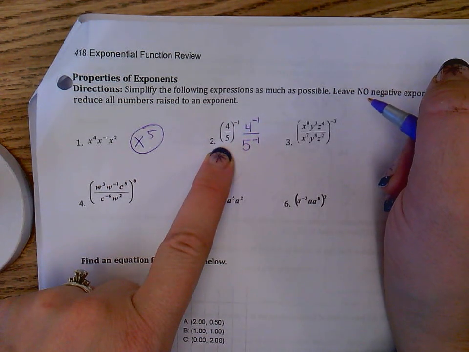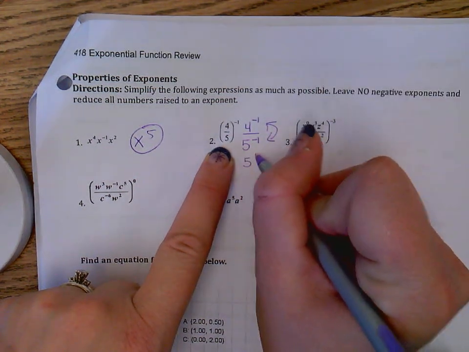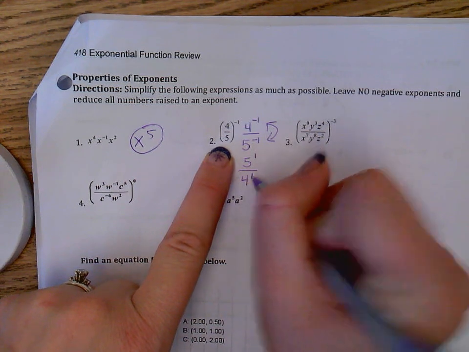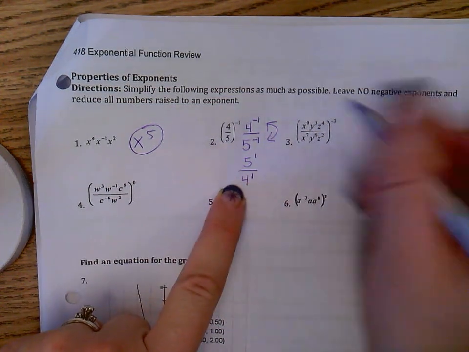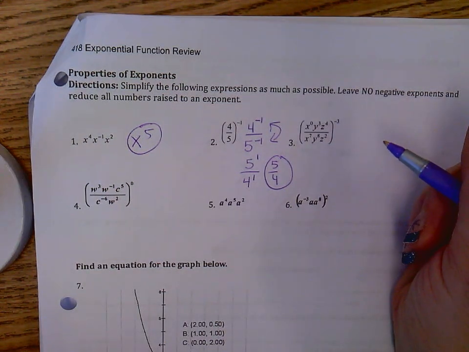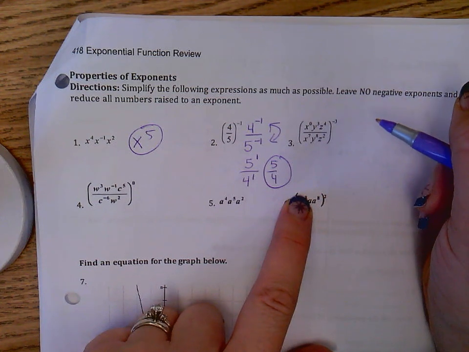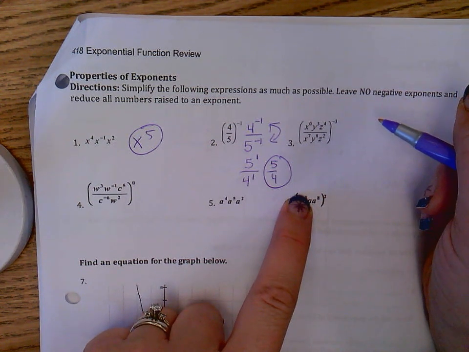When you have a negative exponent, you're going to actually switch, put the 5 on top to make it a positive first, and put the 4 on the bottom to make it a positive first. So your answer is positive 5/4. So I would pause the video, try the problem, and then see if you get the problem right.